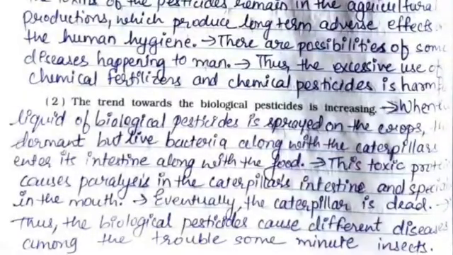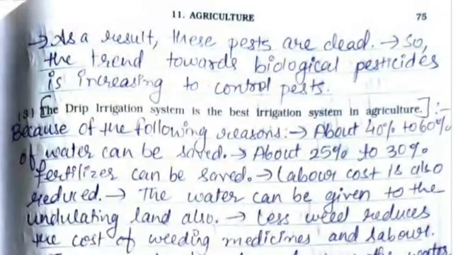Second, the trend towards biological pesticides is increasing. When the liquid of biological pesticides is sprayed on the crops, the dormant but live bacteria enter the caterpillar's intestine along with the food. This toxic protein causes paralysis in the caterpillar's intestine and especially in the mouth. Eventually, the caterpillar is dead. Thus, the biological pesticides cause different diseases among the troublesome minute insects. As a result, these pests are dead. So, the trend towards biological pesticides is increasing to control pests.